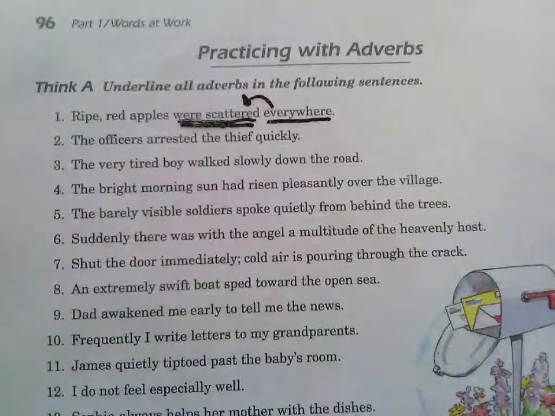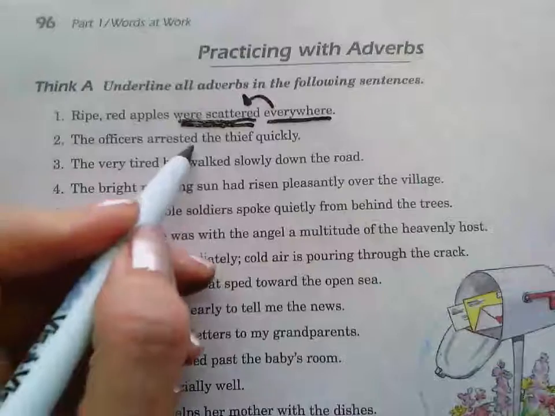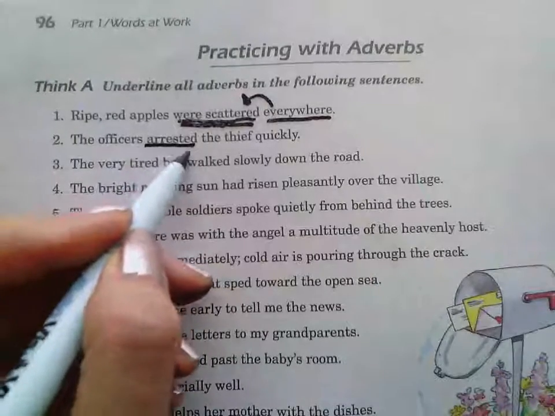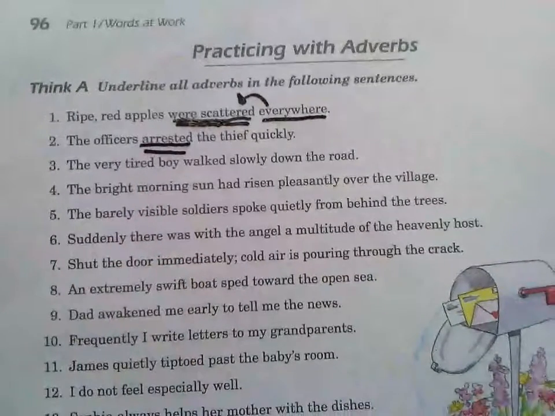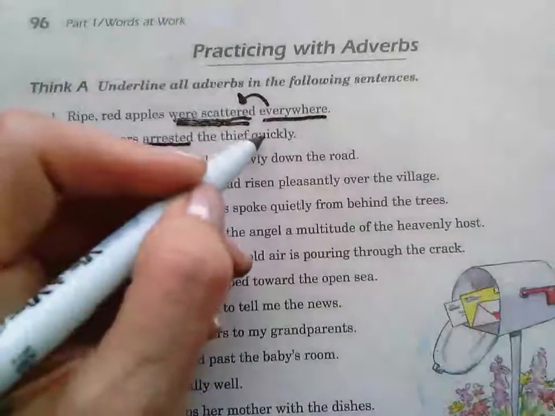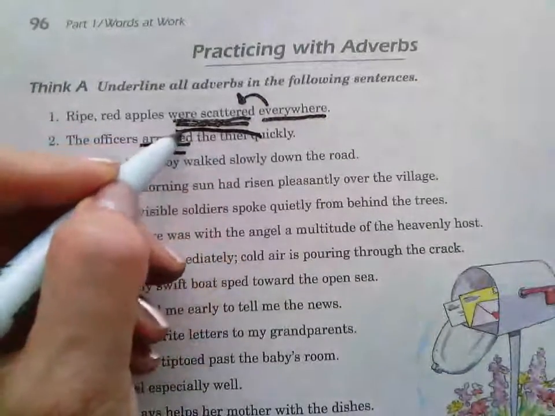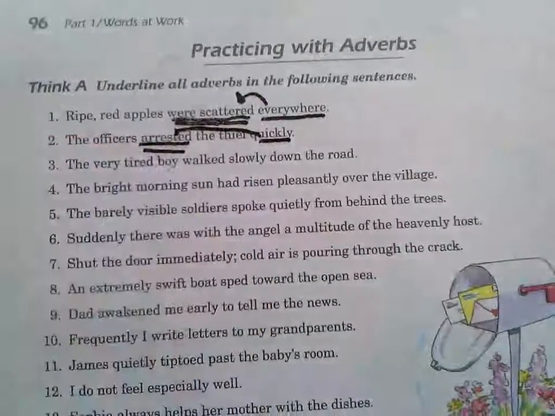Got it? Number 2, let's do another one. The officers arrested the thief quickly. Find the verb, underline the verb twice. The action is arrested. Okay. What in the sentence describes the word arrested? The officers arrested the thief quickly. Quickly. How was he arrested? Quickly. Underline quickly once. Okay.